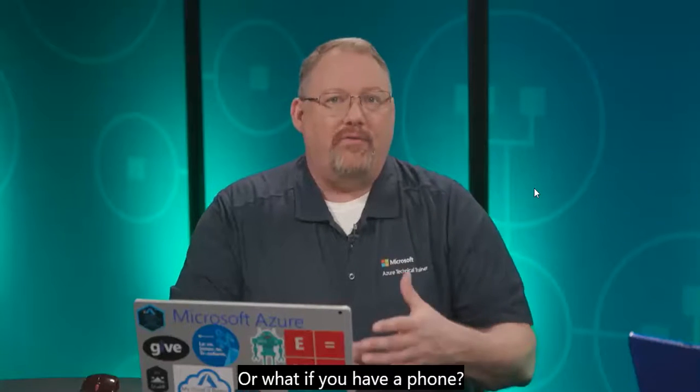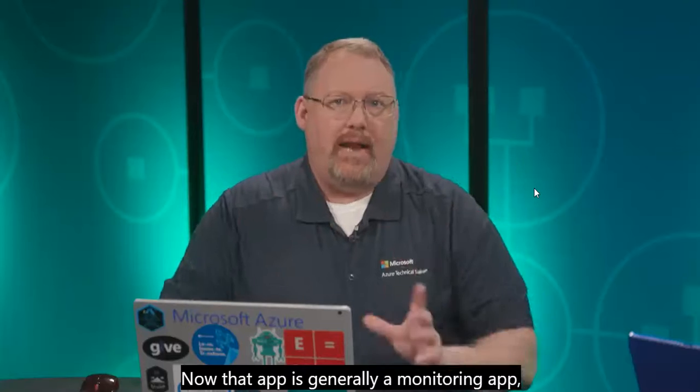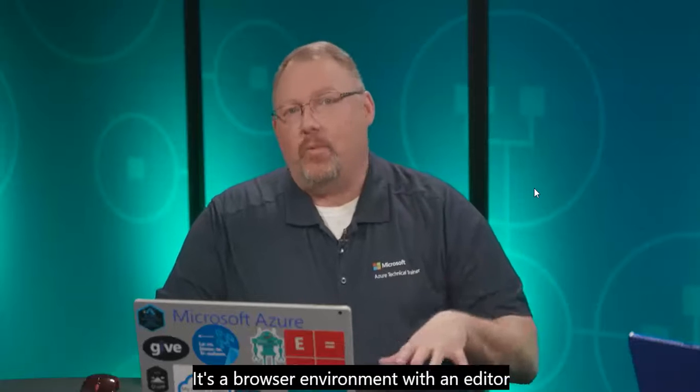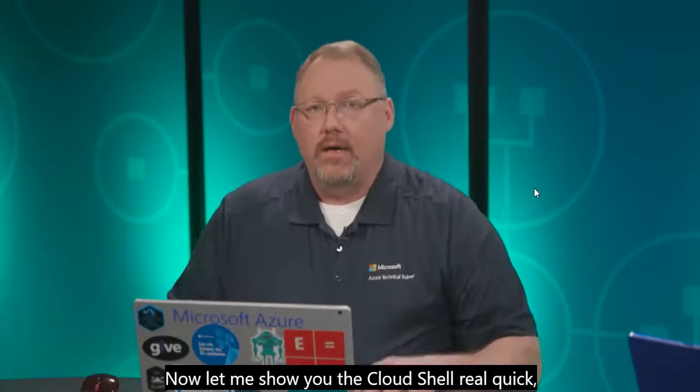Or what if you have a phone? There's an app. Now, that app is generally a monitoring app. But guess what the app also has? Cloud Shell. Why do I tell you that? Because the Cloud Shell is a browser environment with an editor that you can actually use to store and have a central repository for your scripts. Now let me show you the Cloud Shell real quick, and then we'll hop out of Module 2.